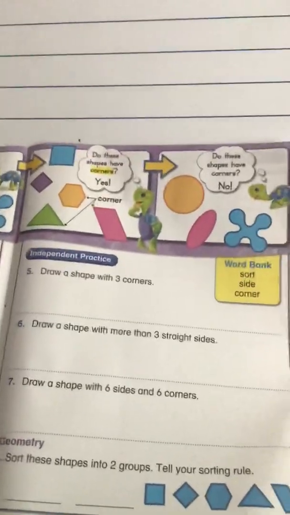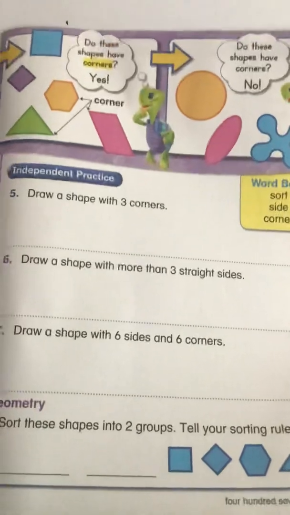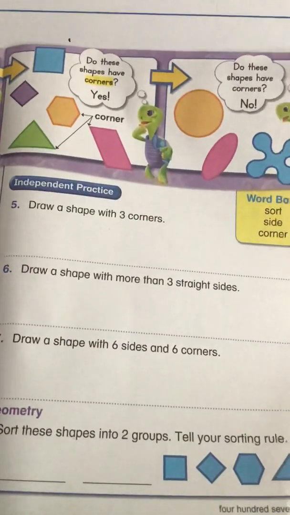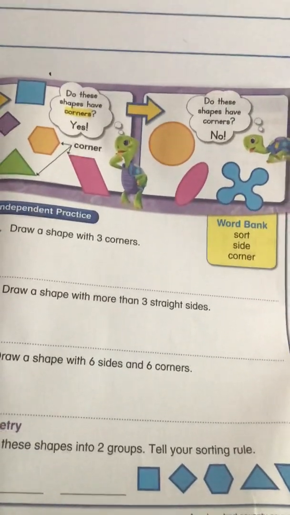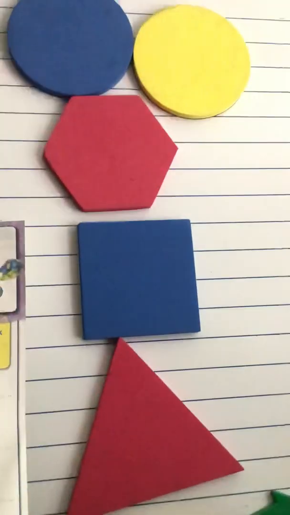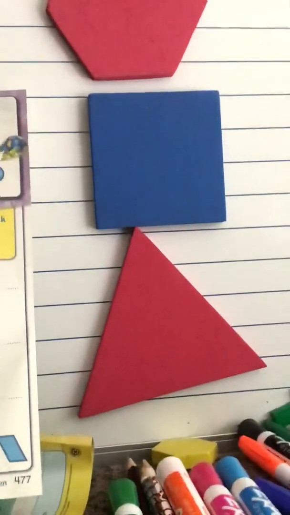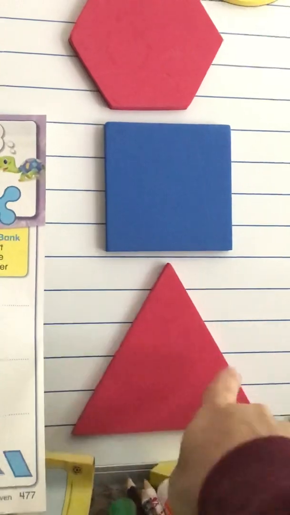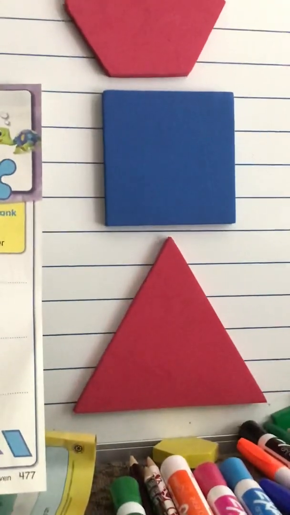Okay, back to our paper. Number 5 on the other side tells you to draw a shape with 3 corners. Well, take a look at our shapes that we talked about. Which one has 3 corners? The triangle does. Go ahead in the box for number 5 and draw a triangle.